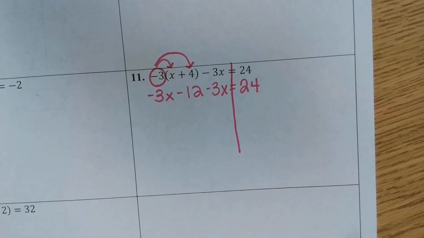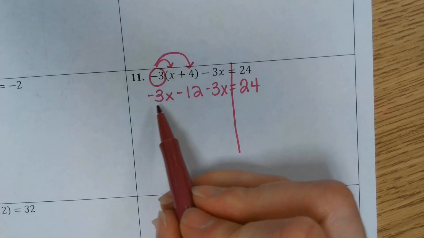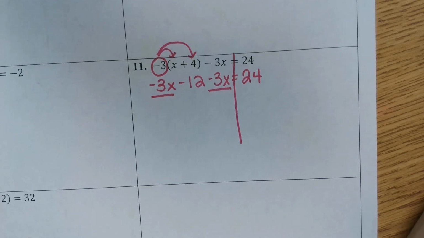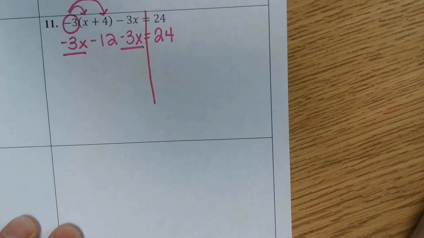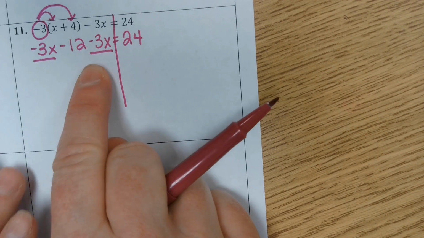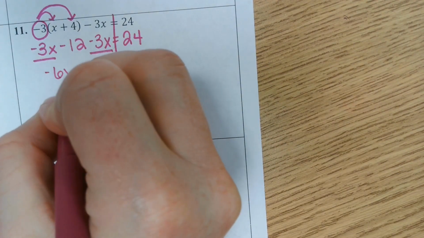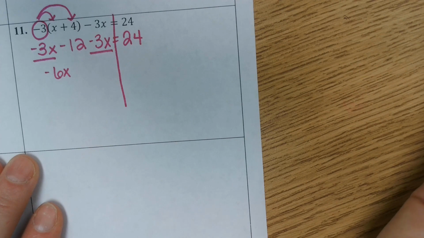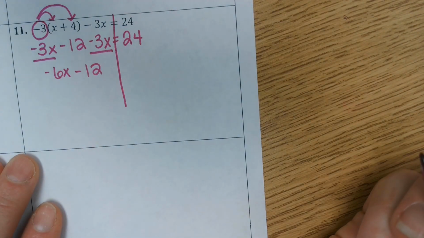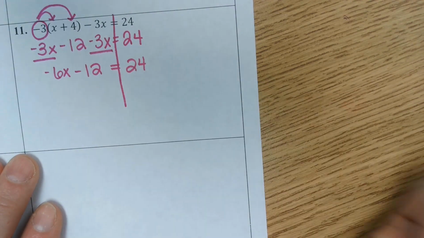So then our second step is combining like terms. So we look on the left side and see if there's any terms that are the same, like terms. They have x's that are the same. So it's this -3x and -3x. Anytime I see a negative, I think about money and owing someone money. So if I owe somebody $3 and I owe somebody else $3, then together that makes -6x. Nothing happened to the 12, so I'm going to put -12. All I'm doing is carrying it down, equals 24.